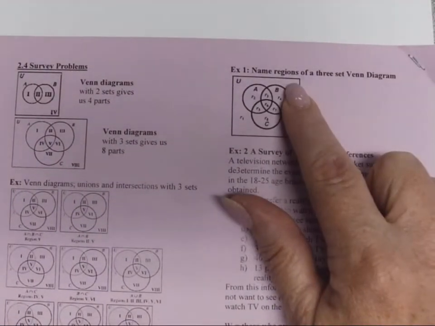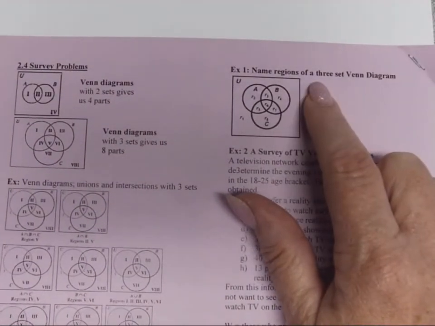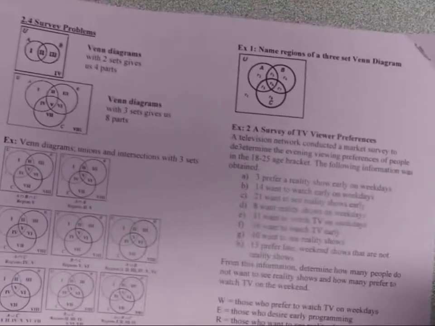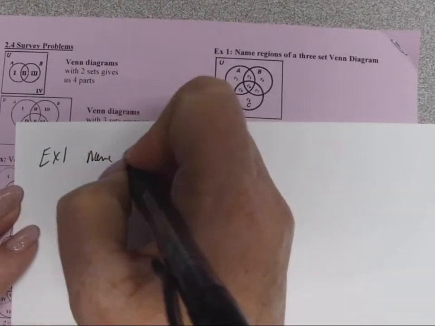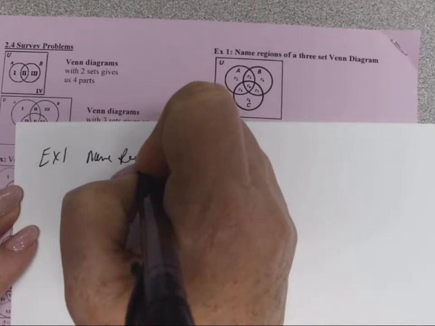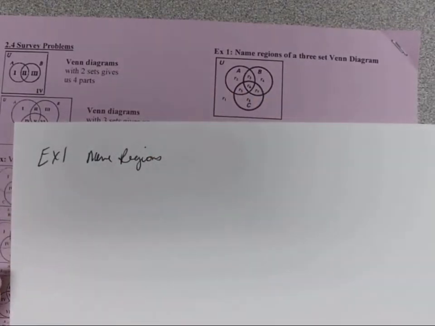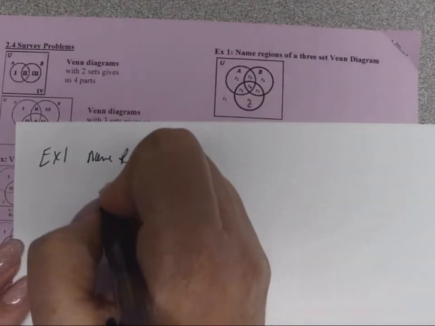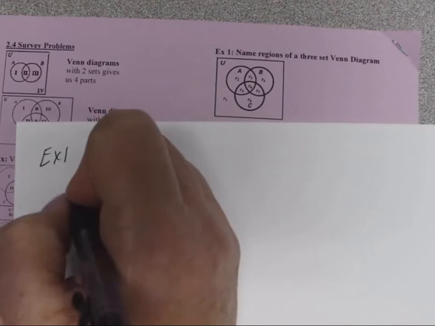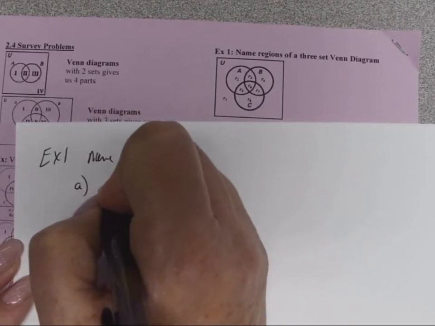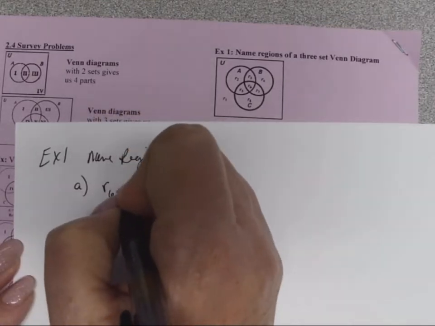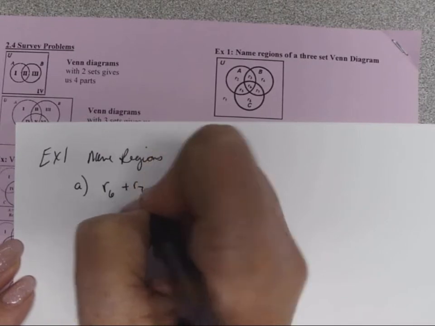So first thing we're going to do is name the regions of a 3-set Venn diagram. So this is example 1, and we are looking at naming the region. The first region I want you to name, so this would be part A, is R6 plus R7.